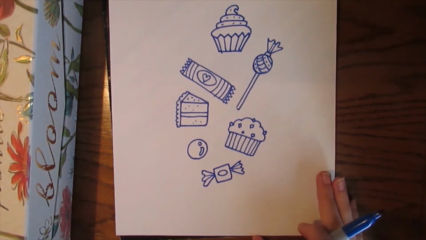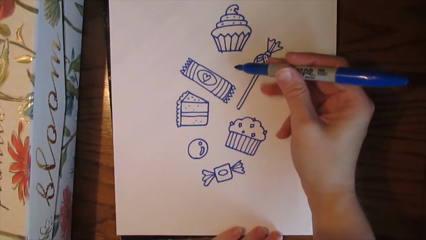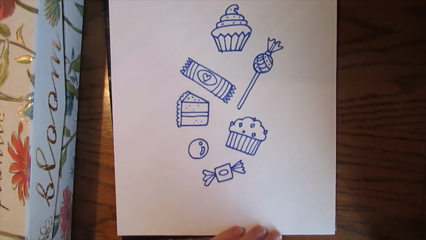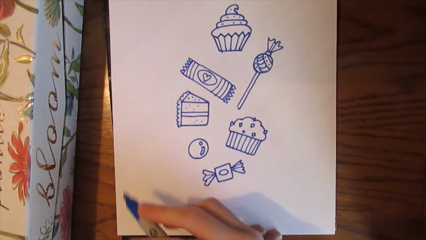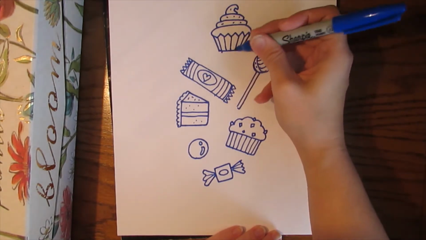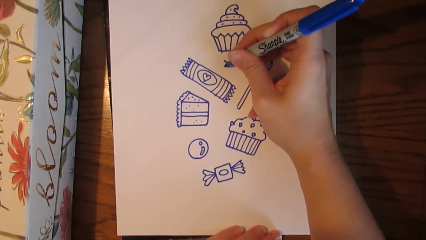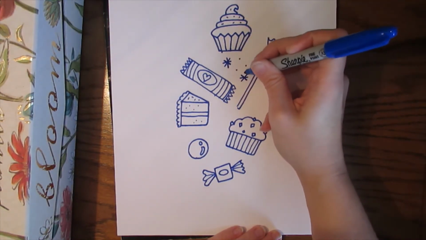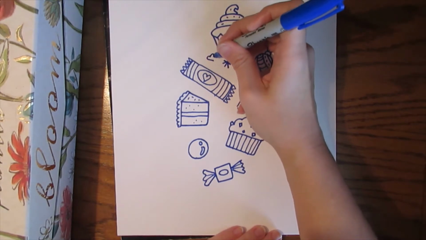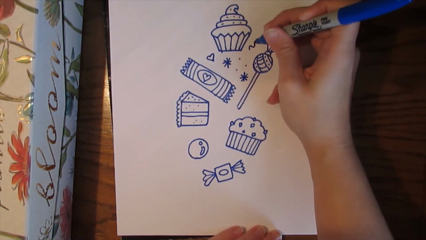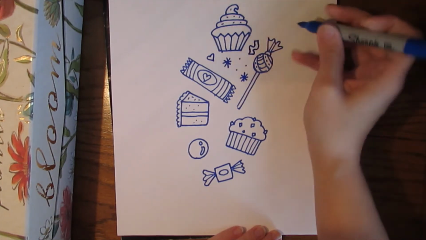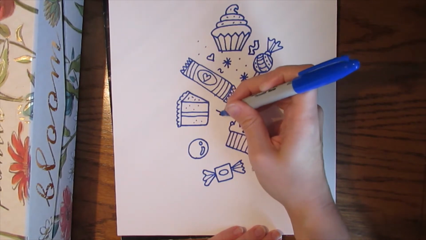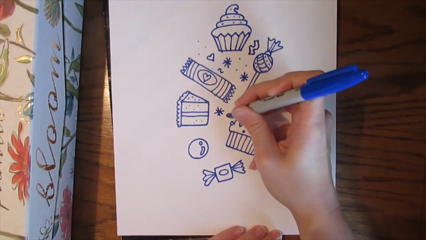But to make it a little bit more exciting, in between each piece of candy and dessert, you can do little fillers. Fillers are things that make the piece flow better. So for example, under my cupcake, I might do some little stars and dots. You could do hearts. You could do squiggles. It's all just depending on what you like to doodle. You can make all kinds of things to make these flow together well.